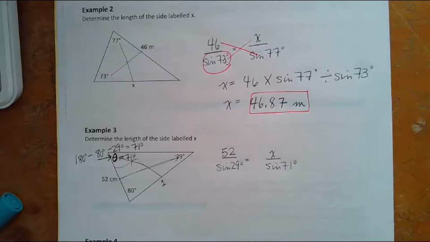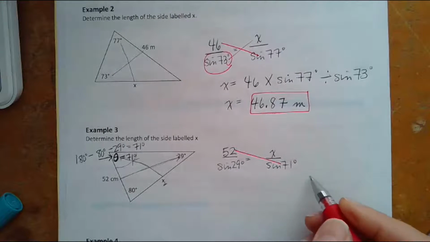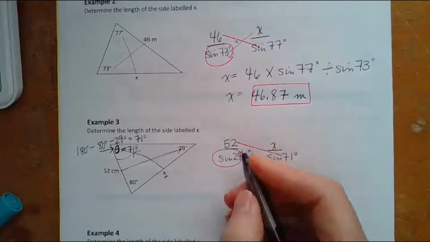Okay, so remember the drill here. I multiply these two and I divide by the leftover, the guy without a partner.